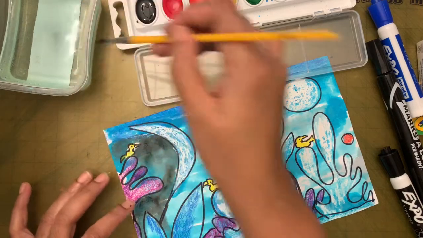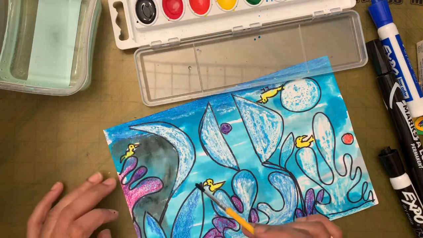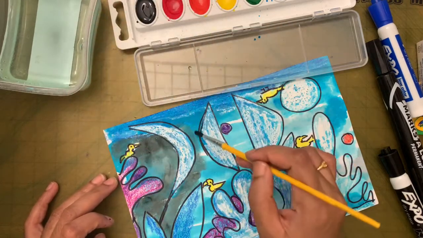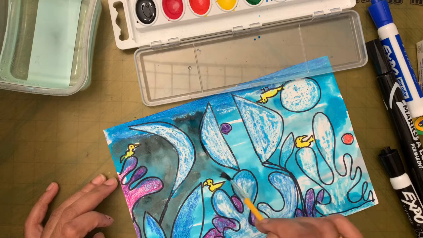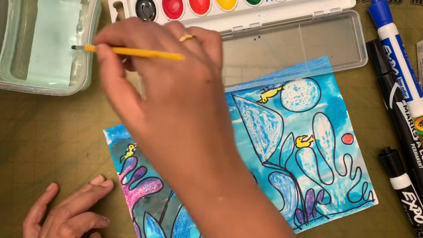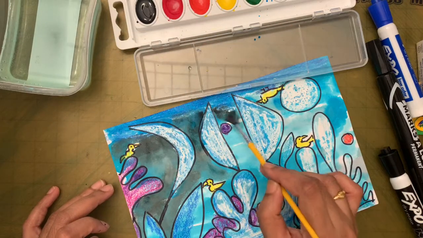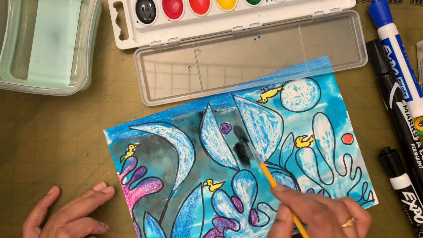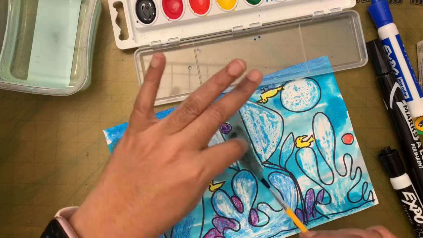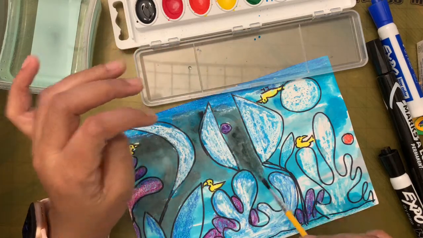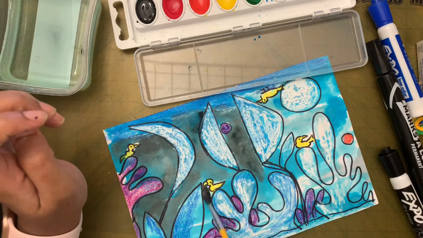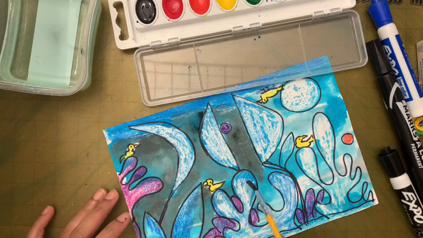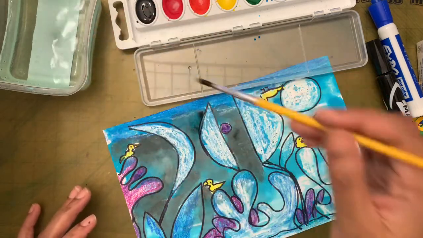You just stay where there is no crayon. Keep in mind, don't go inside any shape, just outside. If some water gets into the other thing, you can just blend it lightly, okay?